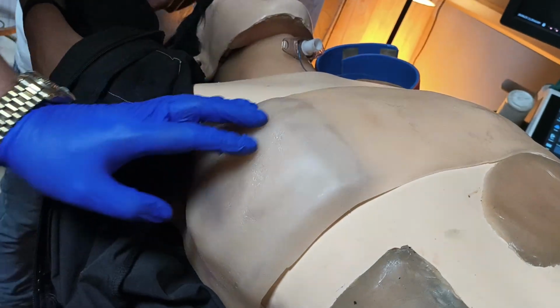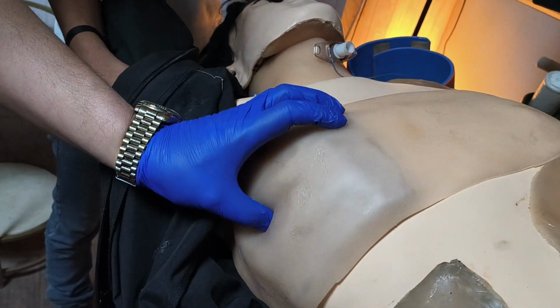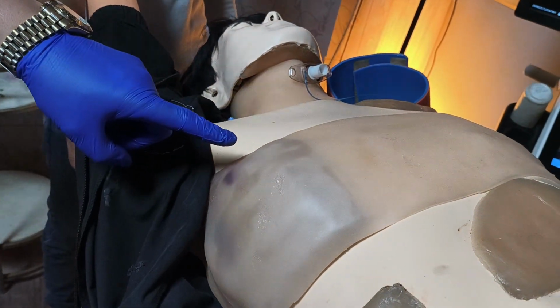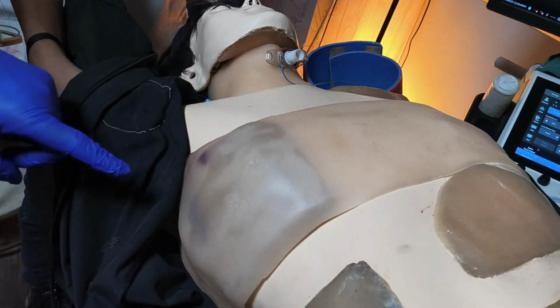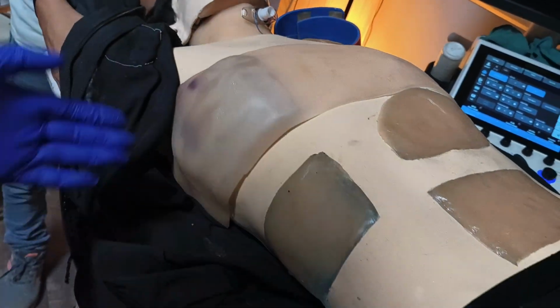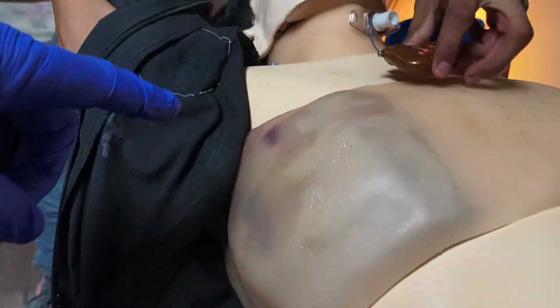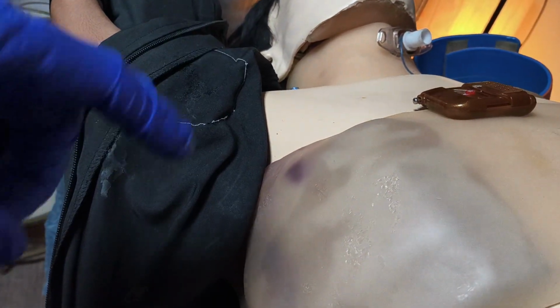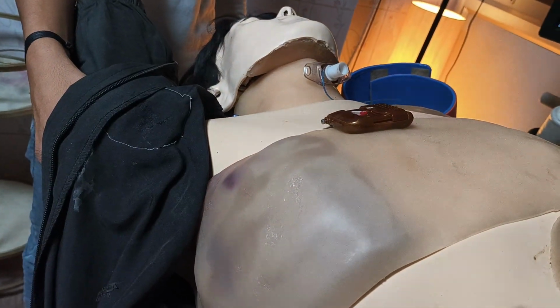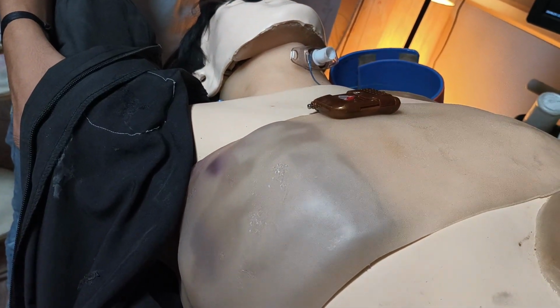But before that, now after the needle decompression, the chest is rising on the right side as well. Yes, you can see. So this is what really happens in clinical scenario also. Patient's chest starts rising and the patient has significant improvement.